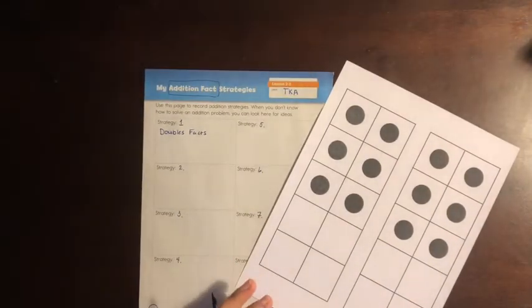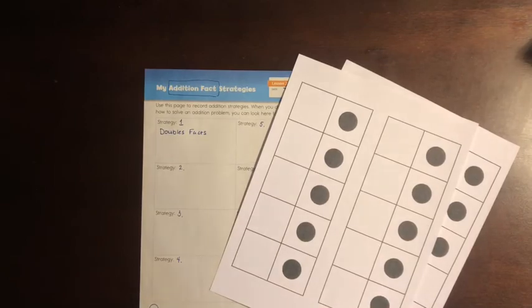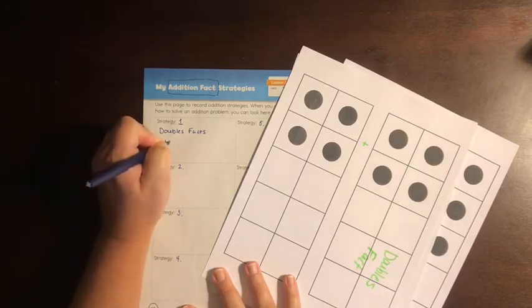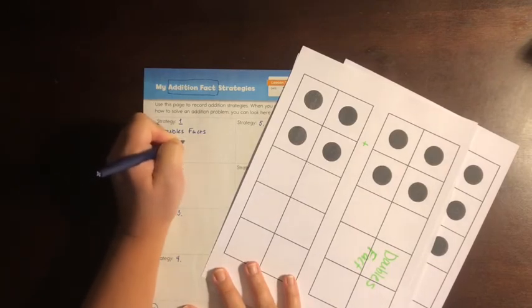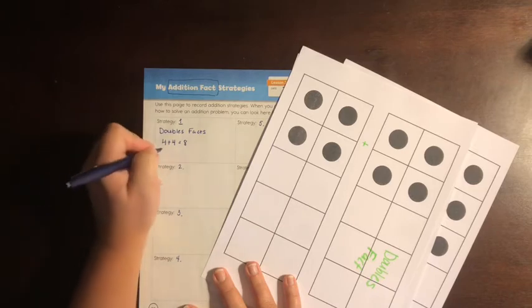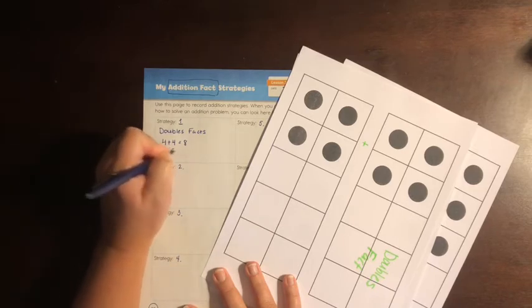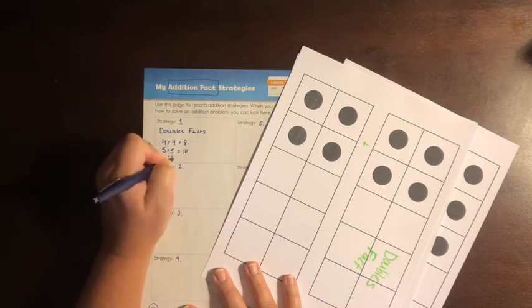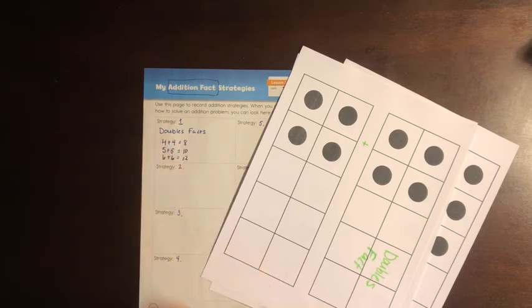Yeah, we had 6 plus 6. We had 5 plus 5, and we had 4 plus 4. So let's put our doubles facts. 4 plus 4 equals 8. And then we can say 5 plus 5 equals 10. And 6 plus 6 equals 12. So those are doubles facts.